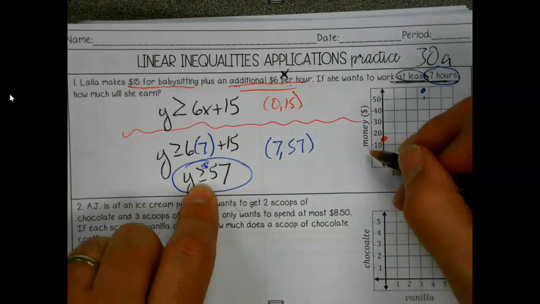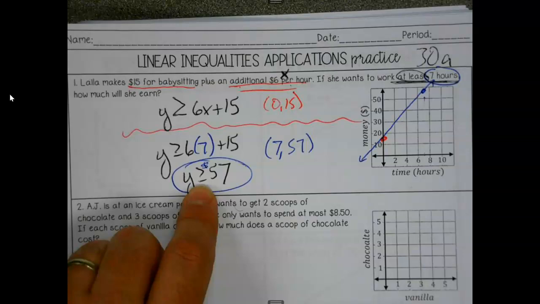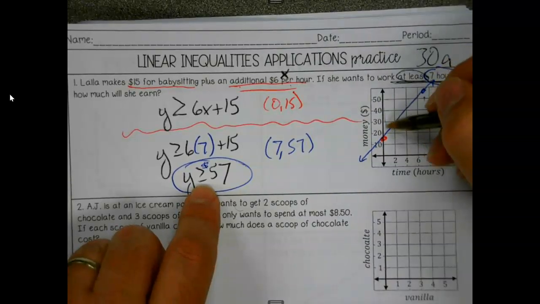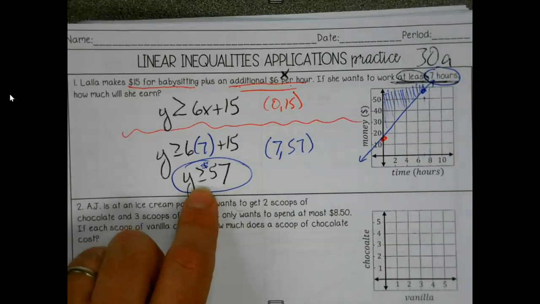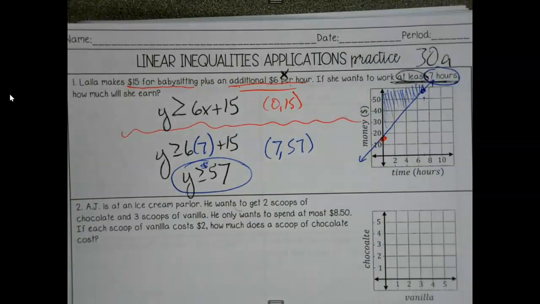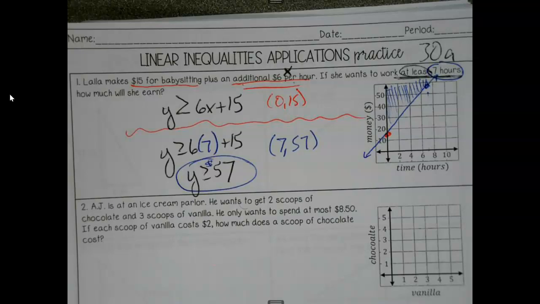It's greater than or equal to, which means it's going to be a solid line. And greater than tells us we're going to be shading above. That lets you get a visual of, okay, depending on how many hours I'm working, I'm going to be making at least this much money. Do I have to have the graphs to get the answer? No. But again, it gives us more information.